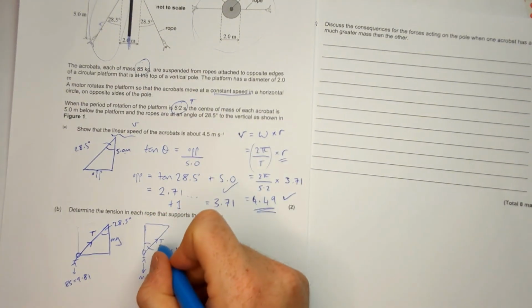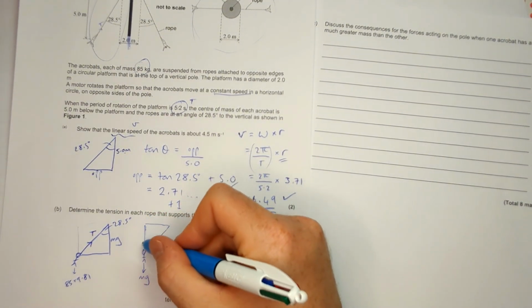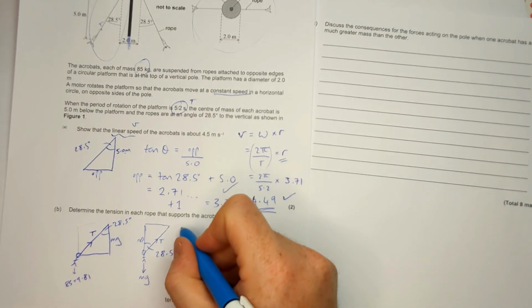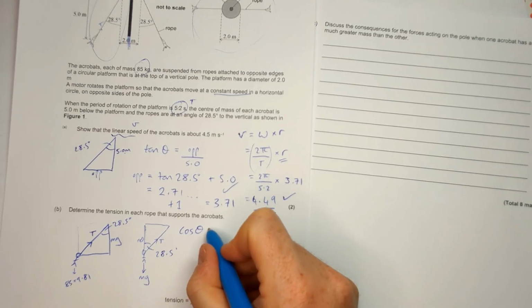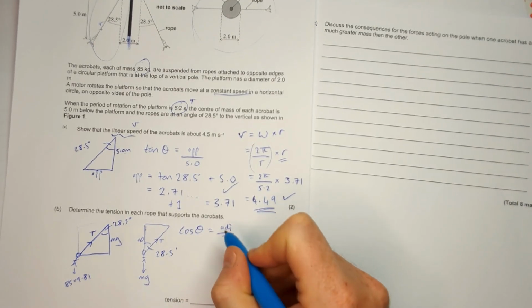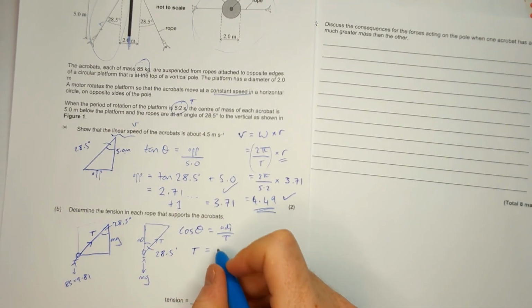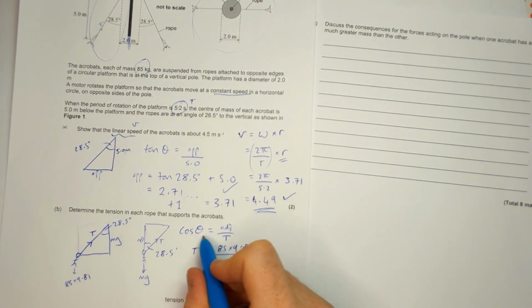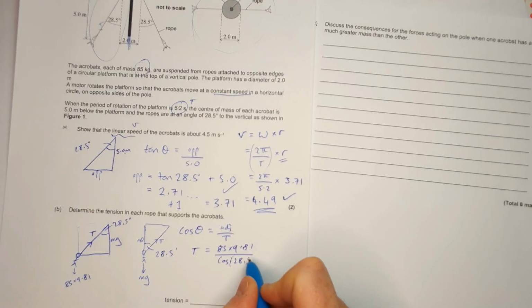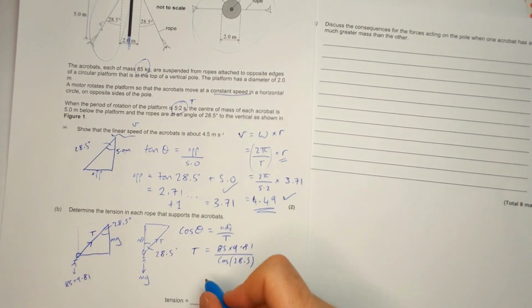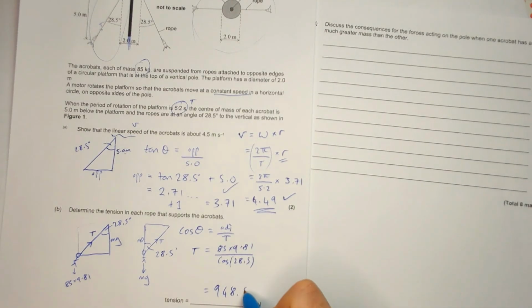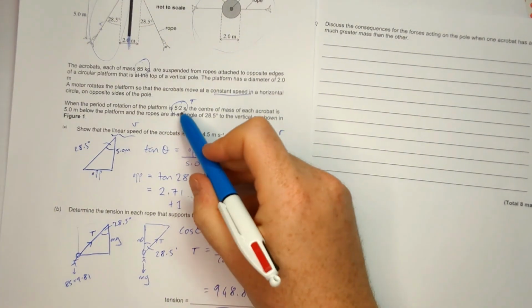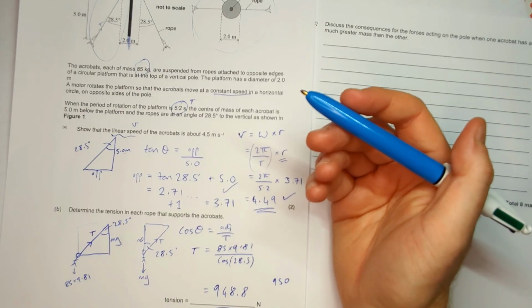Let's then consider trying to find the hypotenuse. We've got the adjacent over here, so that's mg in that direction. So cos of the angle equals the adjacent over T, which is the hypotenuse. To find T, we're going to do mg, so that's 85 times 9.81, all divided by cos of the angle, so cos of 28.5. If we do all that, we're going to get 948.8, which is the tension. Or we should probably give it to 2 sig figs here, so 950, because that's 2 sig figs earlier in the question.